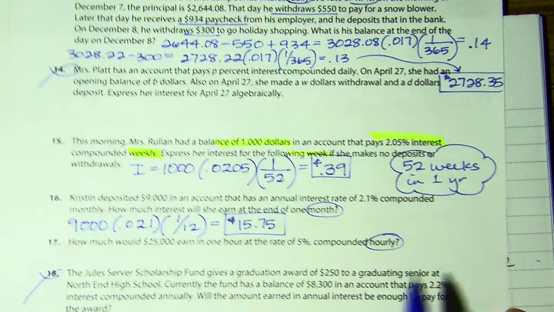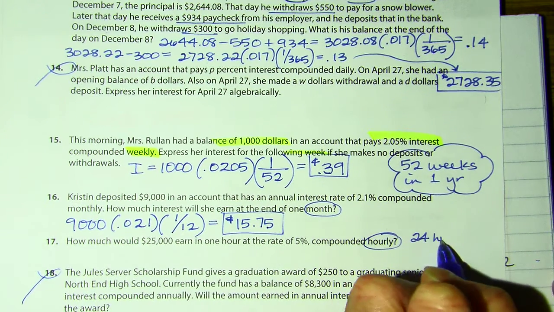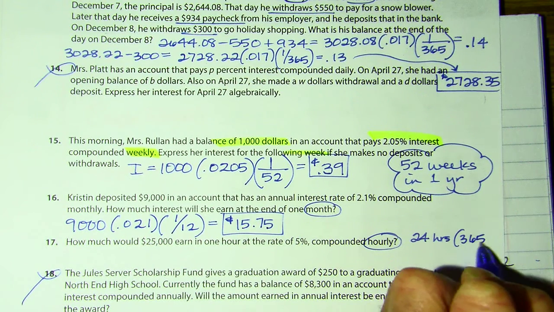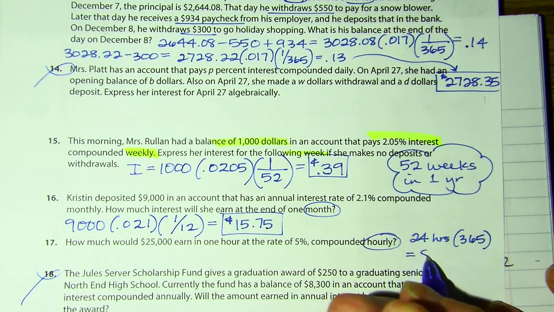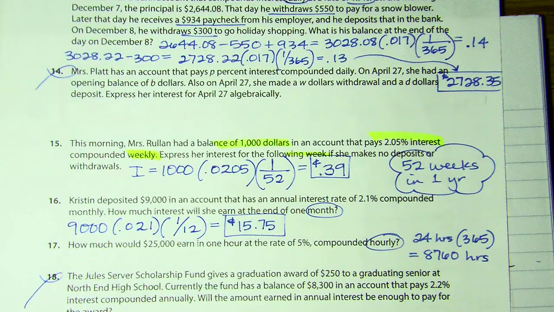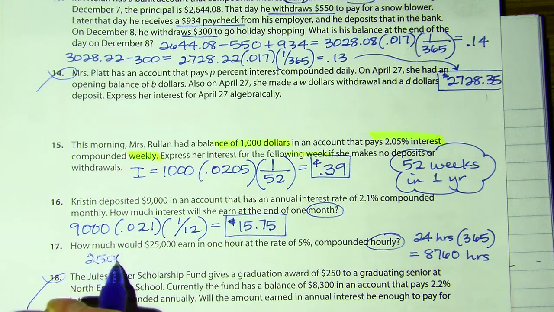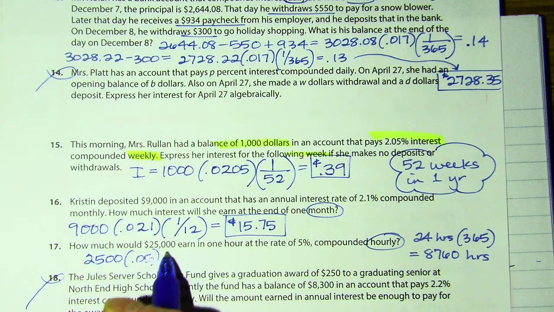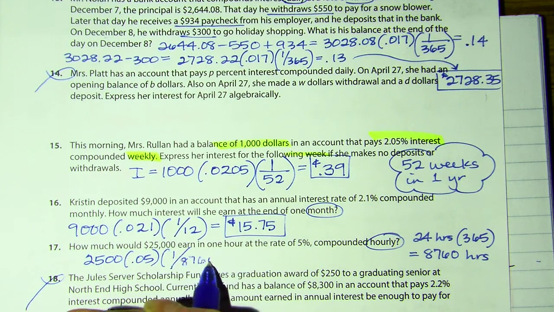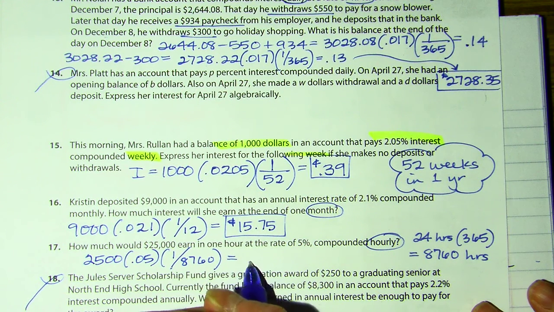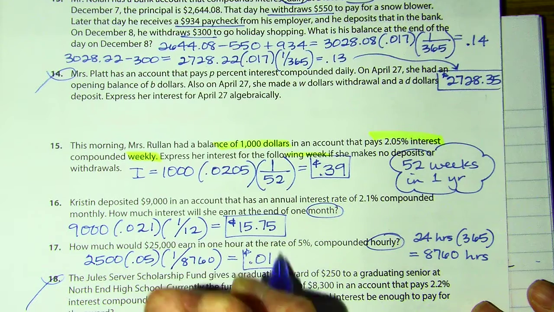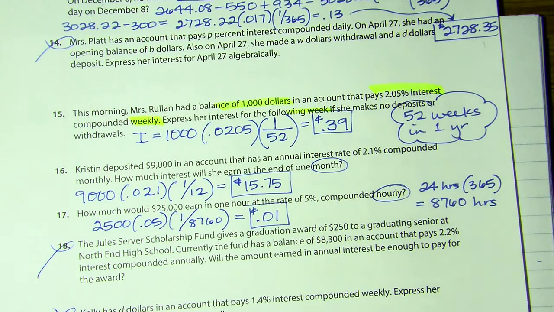Now, hourly, there are 24 hours in a day times 365 days. So 24 times 365, that gives me 8,760 hours. So $25,000 times 0.05% times 1 hour out of the total in a year. So 25,000 times 0.05 times 1 divided by 8,760, and I got 0.01 cent. So you'd earn a penny an hour. That's still pretty good though. And that concludes that lesson.